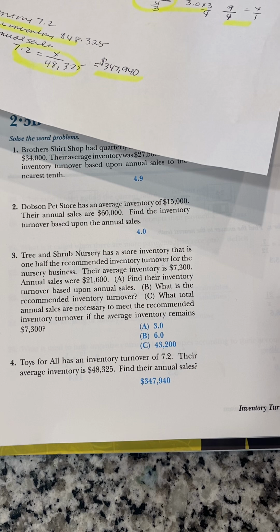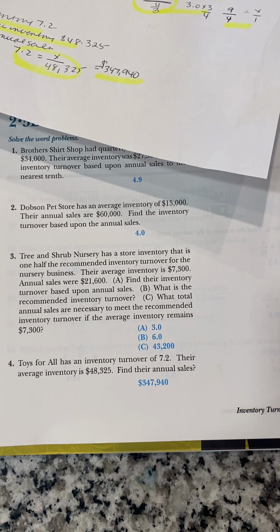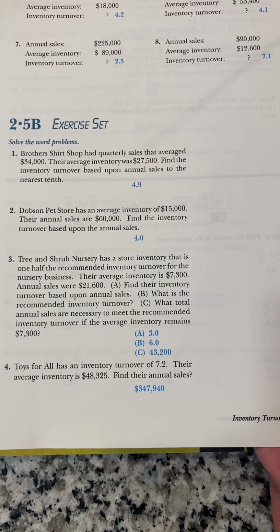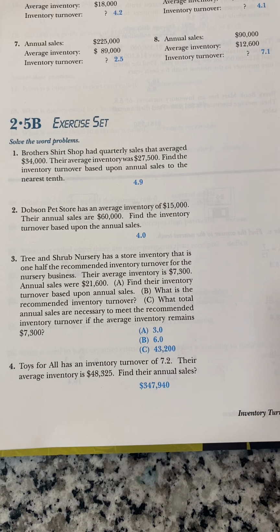So Toys for All has an inventory turnover. Well, anyway, I'm not going to go through these. You can do each one of them to see how we basically have to work with the inventory and divide them out to find the average inventory.